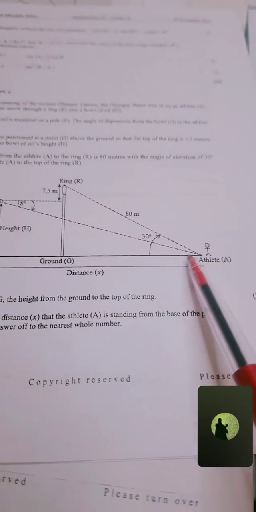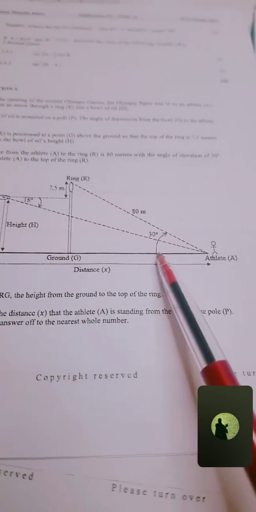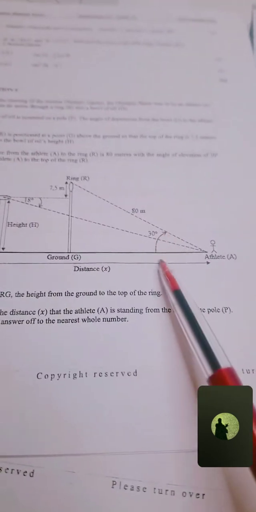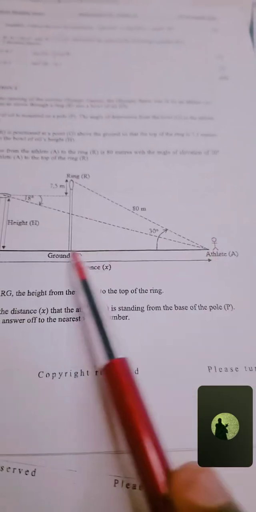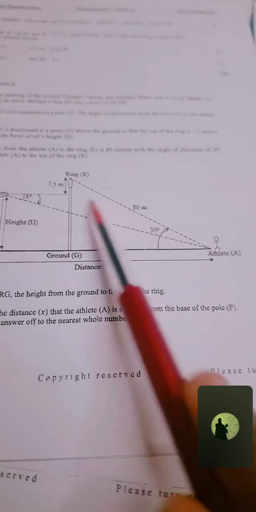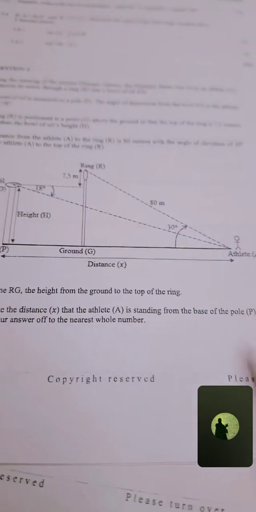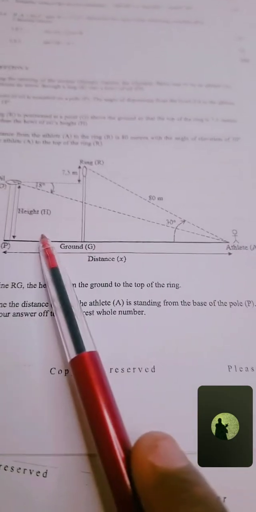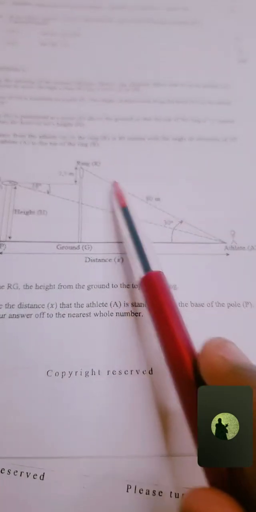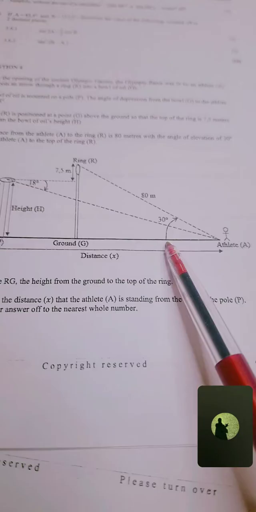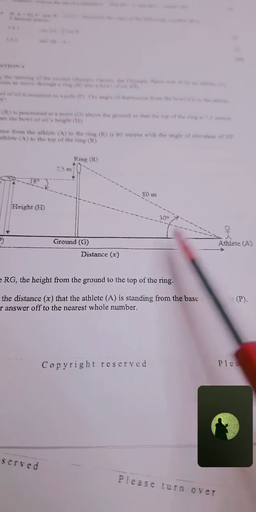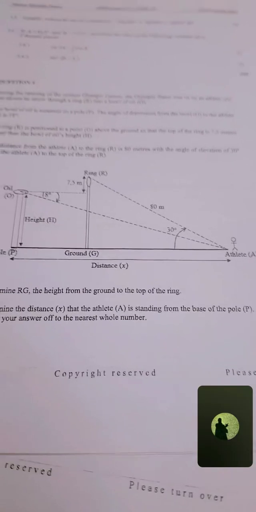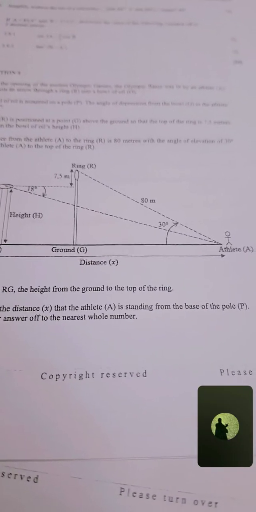So we call this the angle of elevation, this angle, because from the bottom looking up, there's an angle formed by the horizontal and the line of sight. So is that clear, my man? The horizontal and the line of sight forms an angle which we refer to here as the angle of elevation, right? So to elevate, it's to go up.